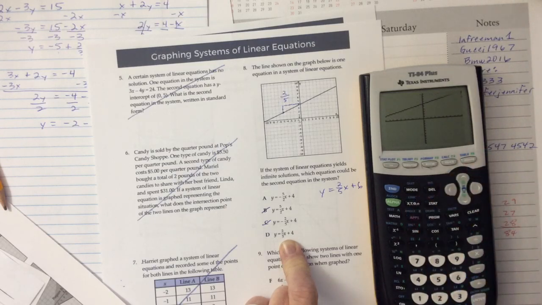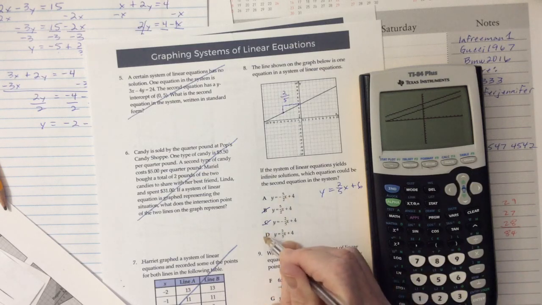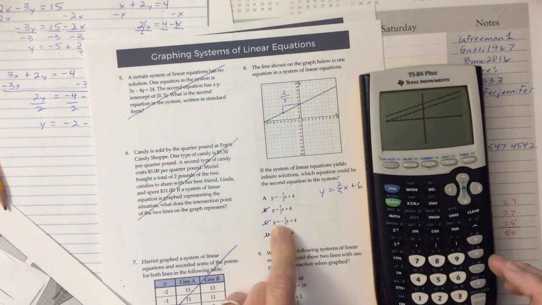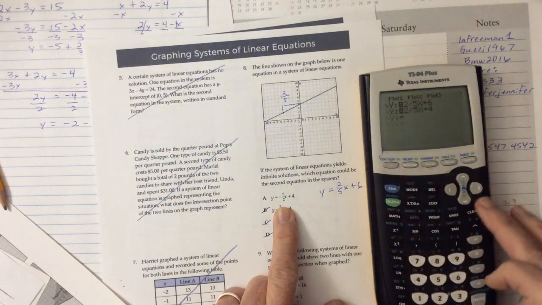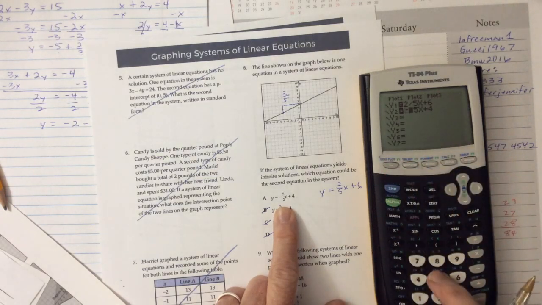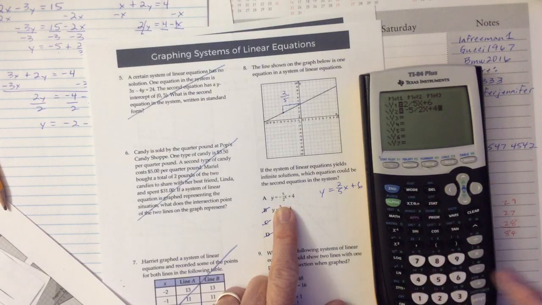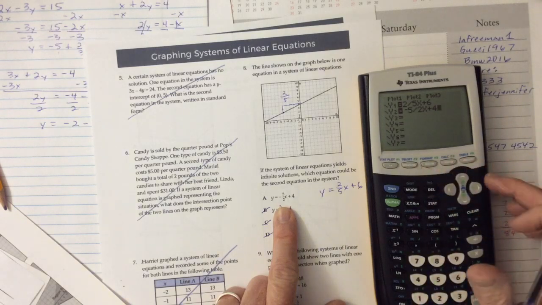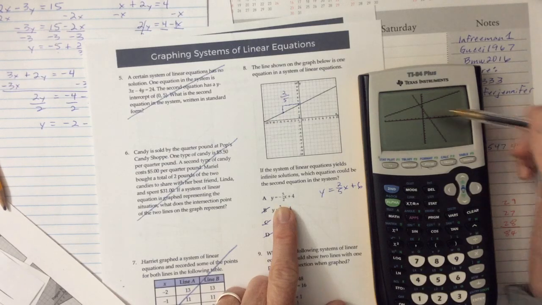There's one line. And those are parallel lines. I guess I got it mixed up. Must be this top one. So y equals, I'm going to go down here, -5 divided by 2, x plus 4. Graph. And yeah, that's perpendicular, so that's not it.